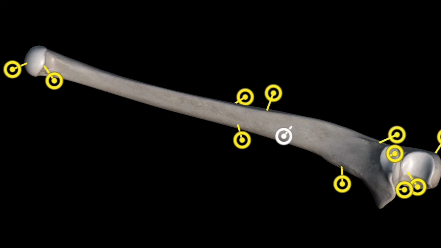This is the anterior surface of the ulna. Here is the anterior border, anterior surface. This is the shaft part. If we see the distal part, we will see the head of the ulna. Note that ulna is the only long bone that has its head on the distal part. All other long bones have the head on the proximal part. This is the anterior landmark of the ulna.